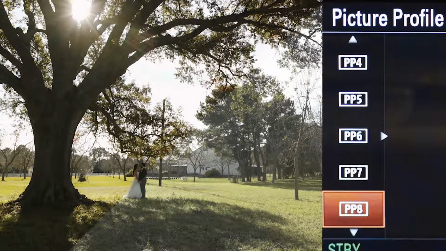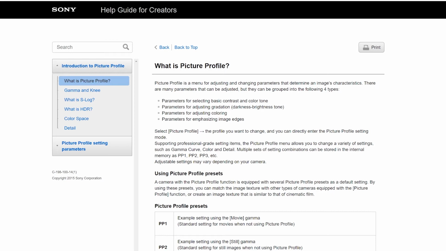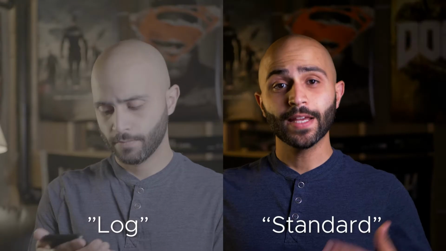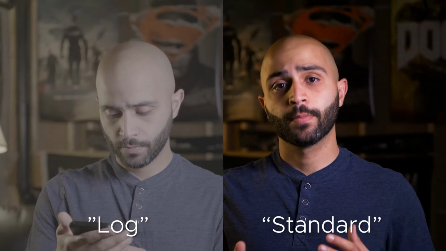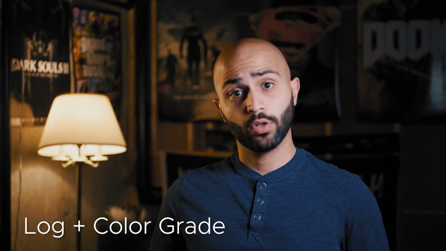Today I'm going to talk about picture profiles for video, what they are, and how they can affect your final look. What are picture profiles? They are a preset group of parameters that make up the characteristics of an image. For example, this was shot in a log picture profile, and this is shot in a standard picture profile. Now, what's the difference between the two and how do they affect real-world scenarios?